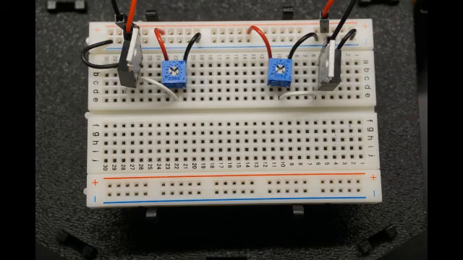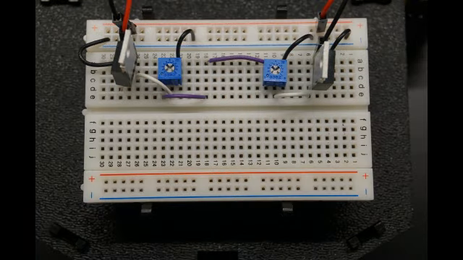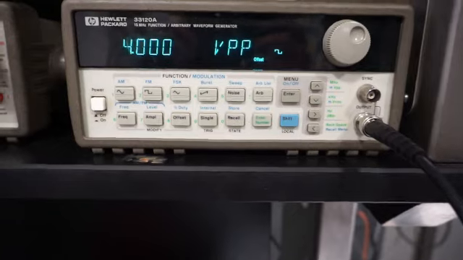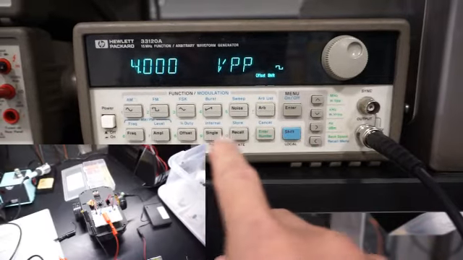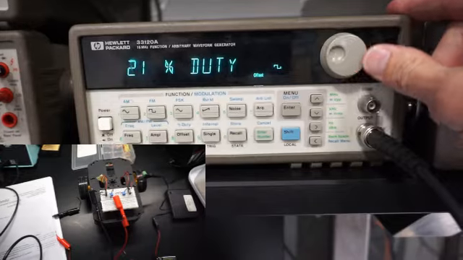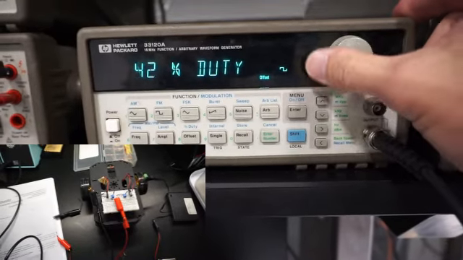Let's remove the high end of the potentiometer from the power rail and instead bring them together so we can drive them with a square wave signal from the function generator. With an offset, amplitude, and frequency matched to your oscillator, change the duty cycle between 20 and 80% and observe its effect on the car wheel speed.